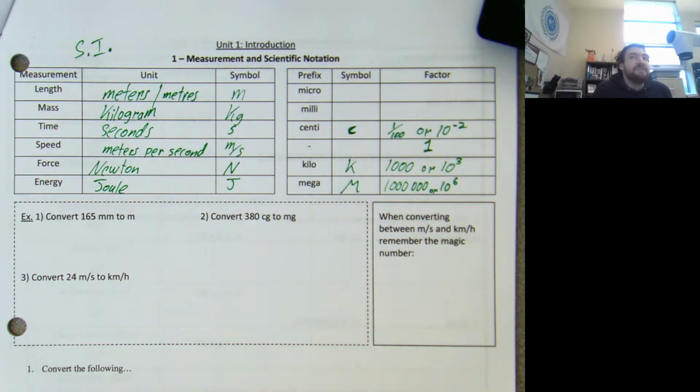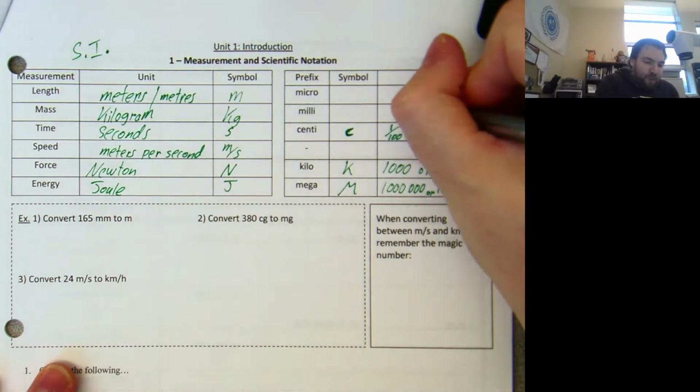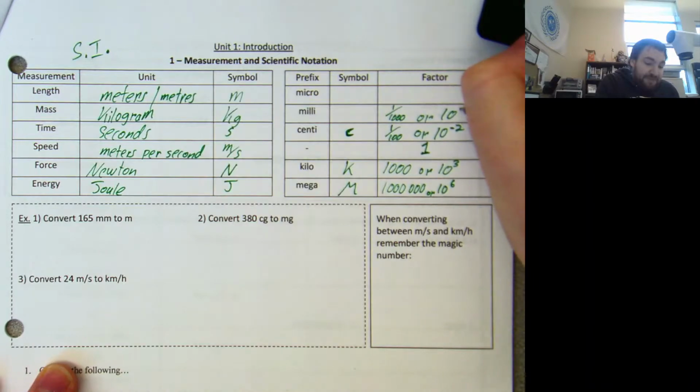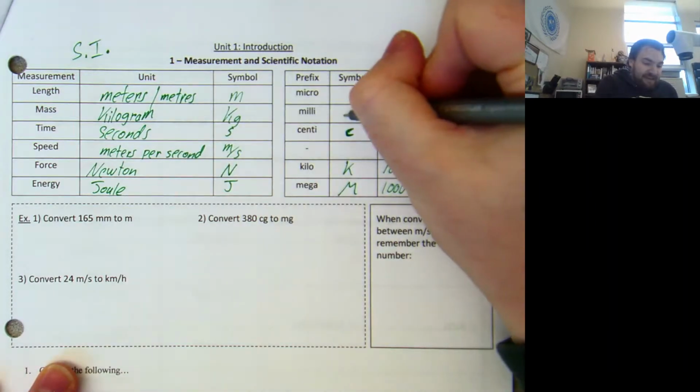Milli is more commonly used than centi, believe it or not. A milli means what? How many millimeters are there in a meter? Yeah, there's 1,000 of them. So milli means 1/1000th, or 10 to the negative 3 of something. And it is a lowercase m.